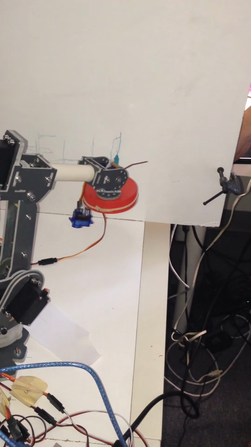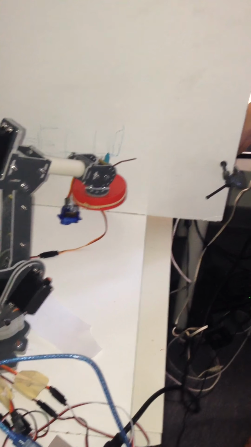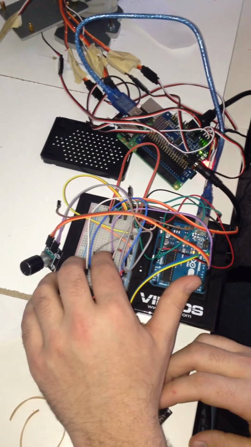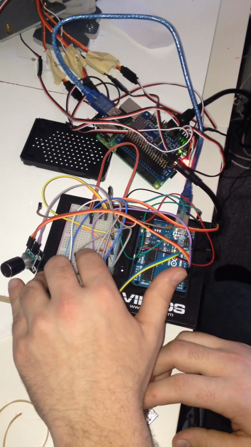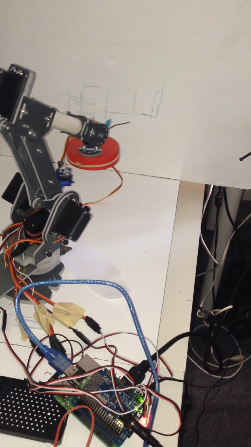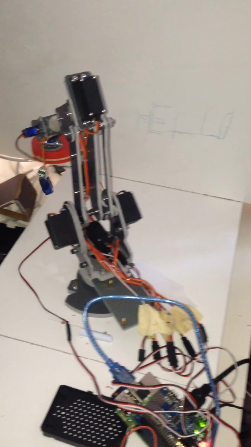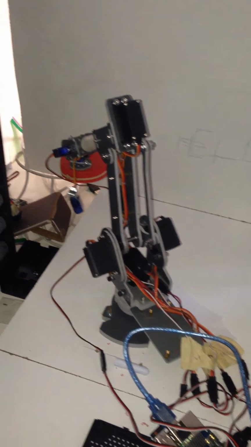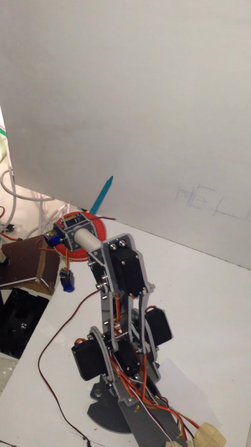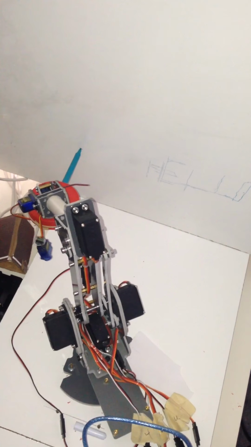Well, that's the end of our range. But as you can see, you can write, and then if I wanted to, I could pull it back off of the board. Then I can move across. And here we're at the end of our range on the other side. So now if I move it back in towards the board, there we go.